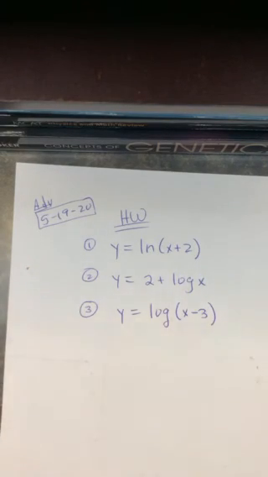Tomorrow, I think we're going to review sketching of sine and cosine functions, and then we'll have piecewise functions on Thursday. We'll see you tomorrow.